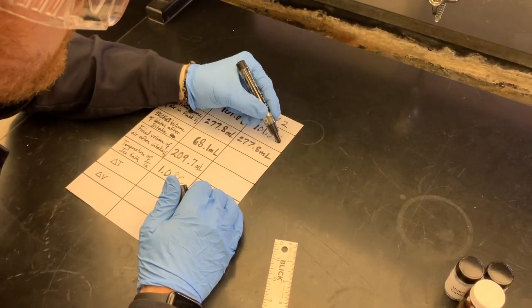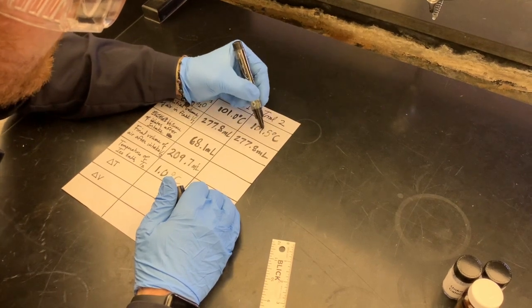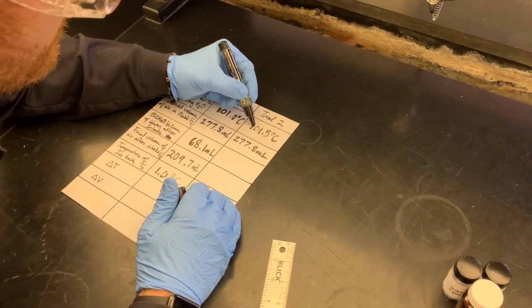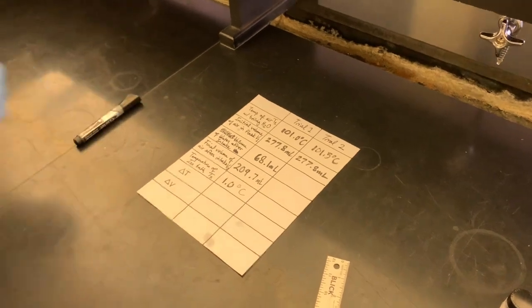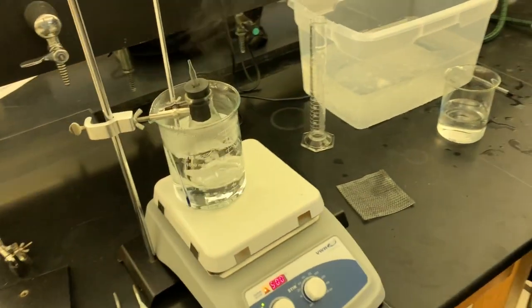Really should try to find that permanent marker, but I have not. These dry erase markers are going to come and find me in my sleep.